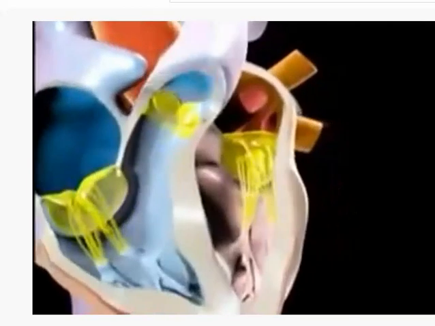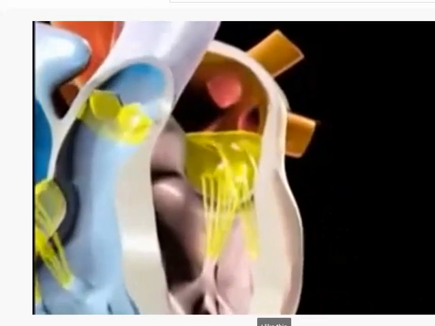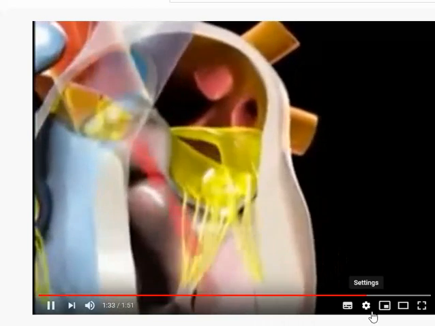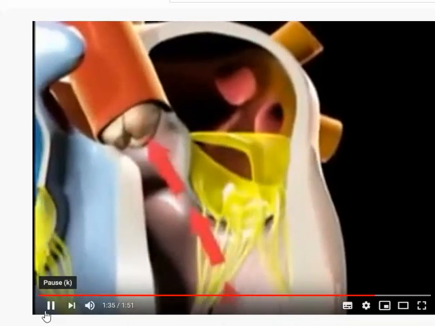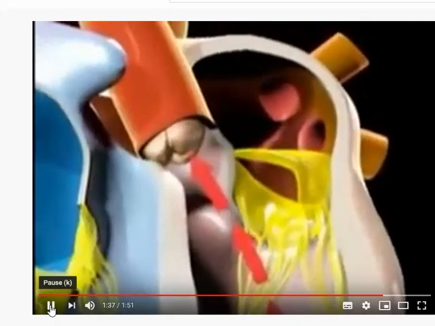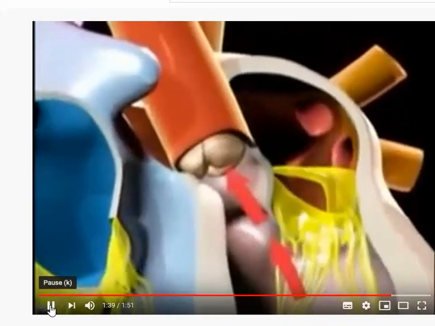As the powerful left ventricle contracts, the mitral valve shuts, preventing backflow into the left atrium. The aortic valve opens and blood is forced into the aorta, which distributes it to the rest of the body apart from the lungs.